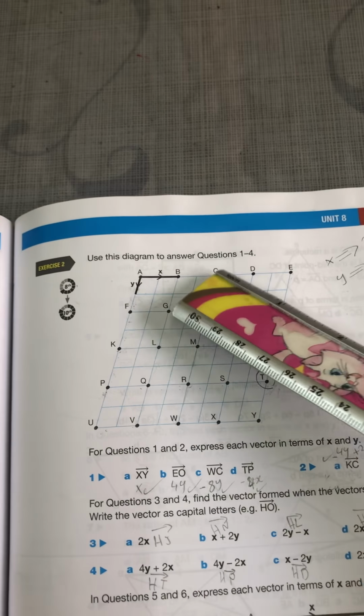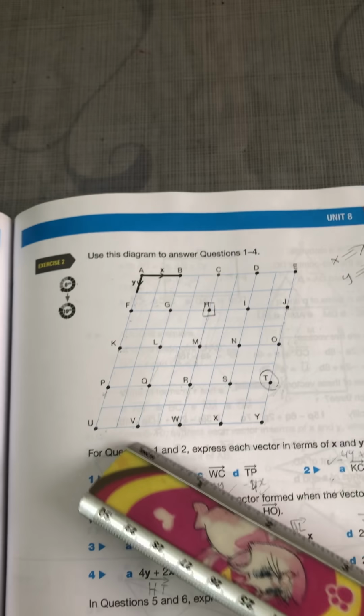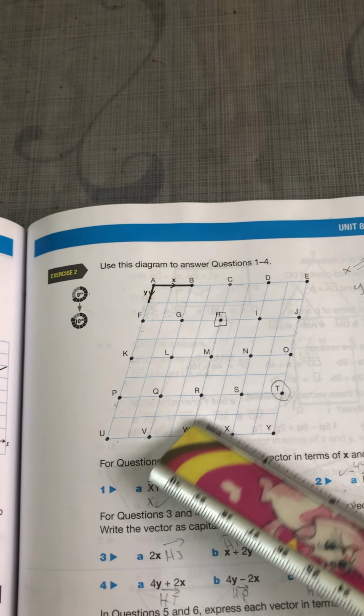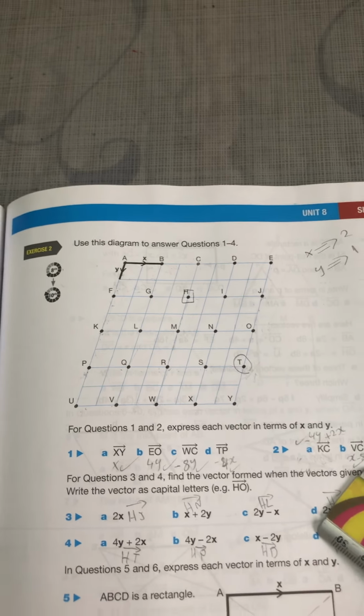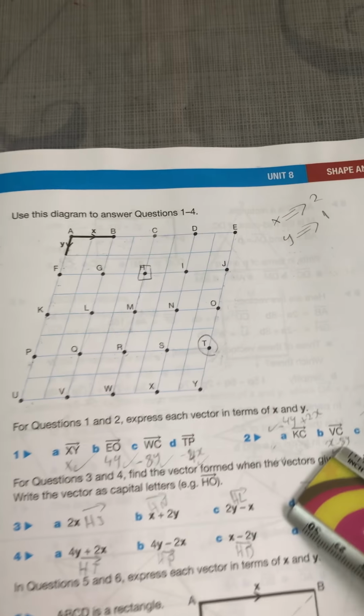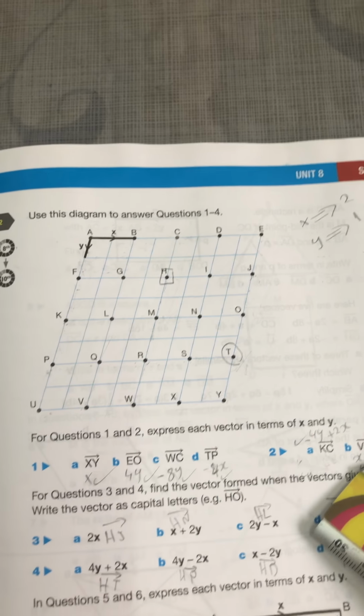So VC can be represented by 1x positive and negative 8y.